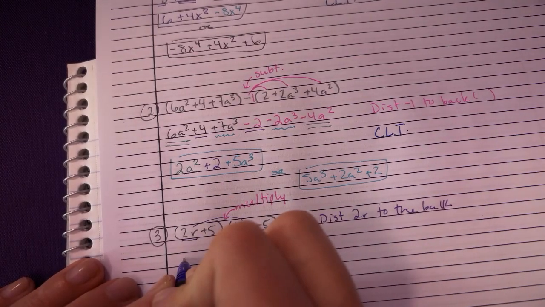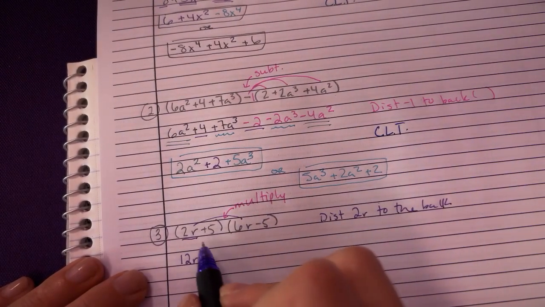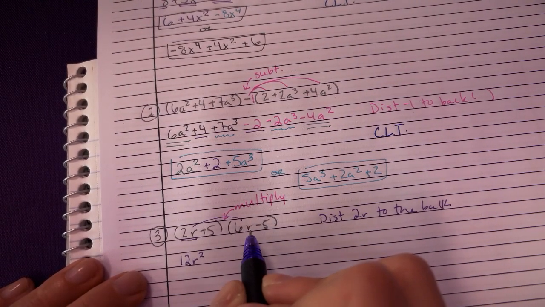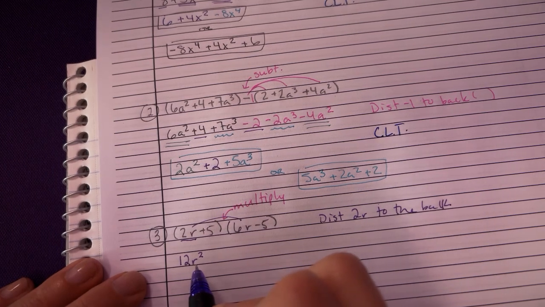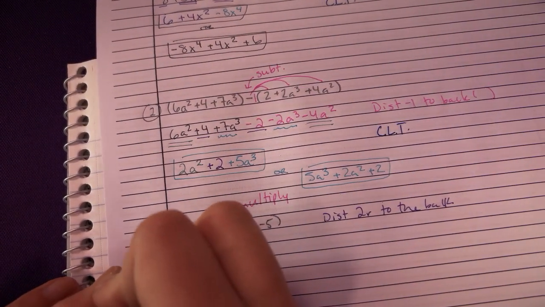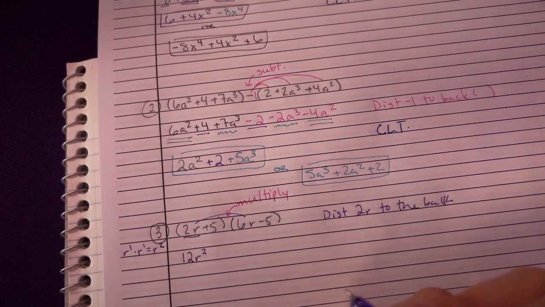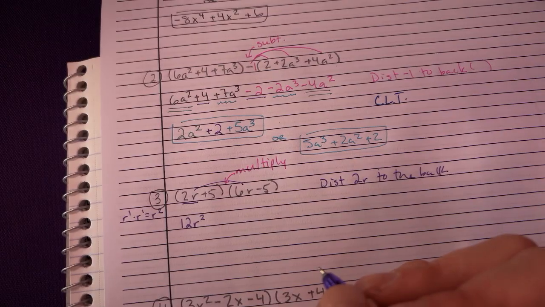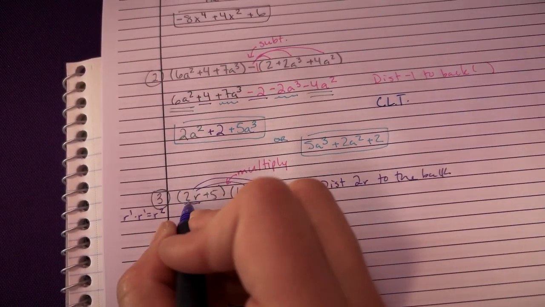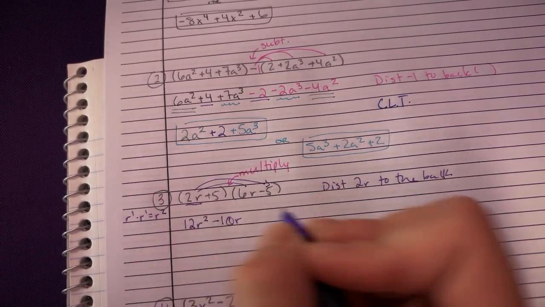2r times 6r becomes 12r squared. Why does this become r squared? Because when you have an r times another r, you just add up how many r's there are. So r to the, this is an exponent thing, right? If you have r to the first power times r to the first power, it becomes r to the second power. So you got to kind of remember that from freshman year, for my students. But when you just do 2r times negative 5, you just multiply the big numbers and you get negative 10r.